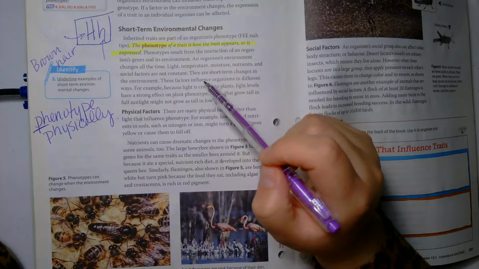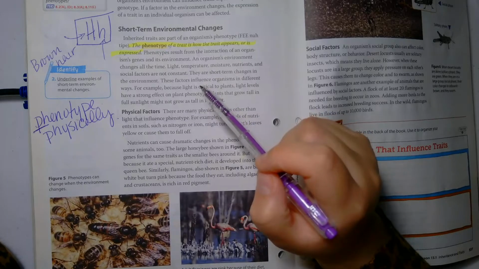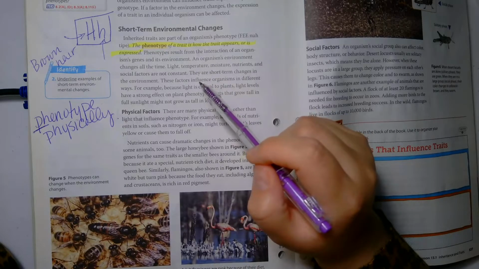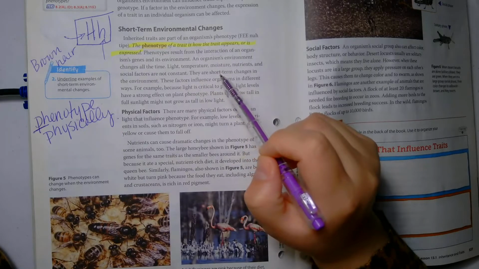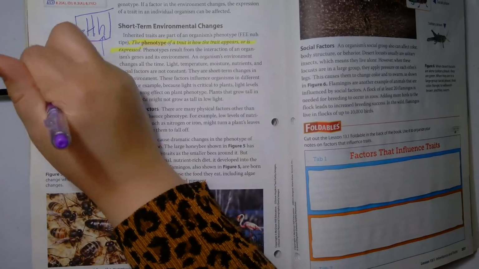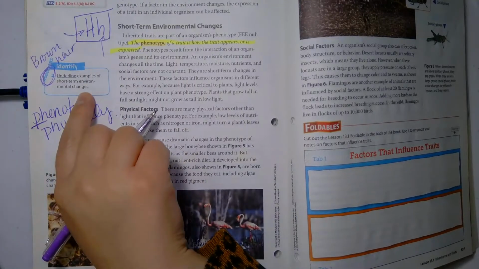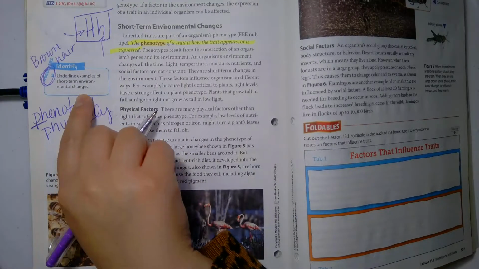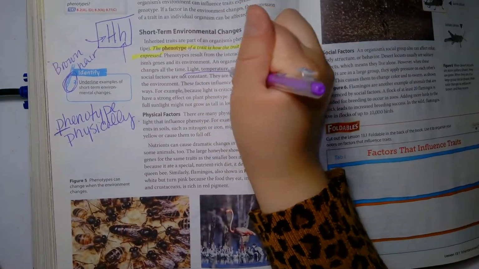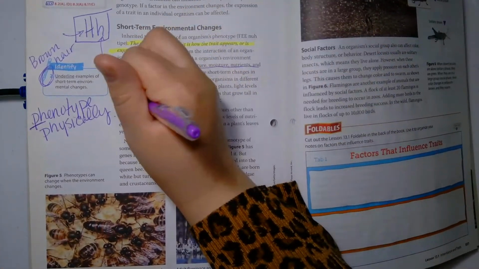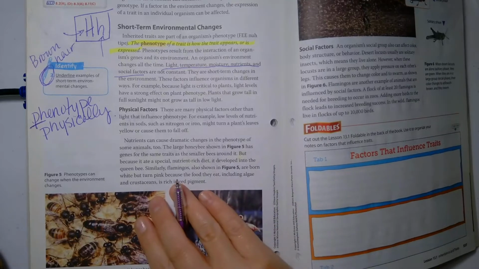An organism's environment changes all the time. Light, temperature, moisture, nutrients, and social factors are not constant. They are short-term changes in the environment. It says underline examples of short-term environmental changes. That's it: light, temperature, moisture, nutrients, and social factors.